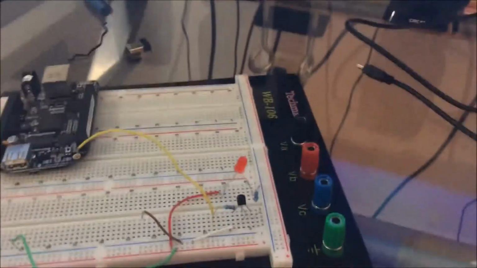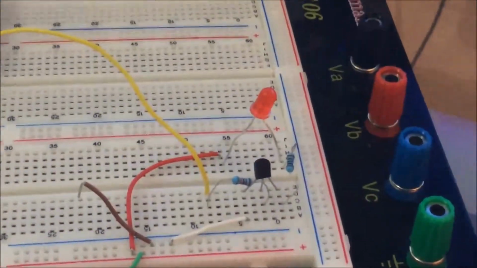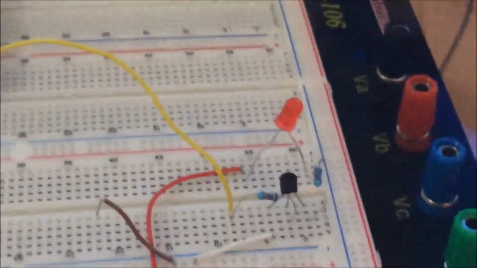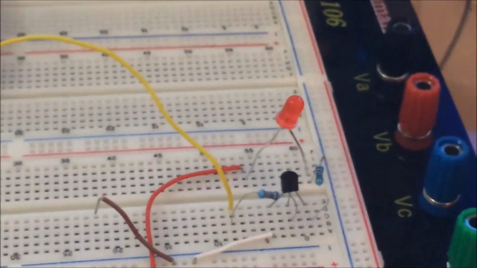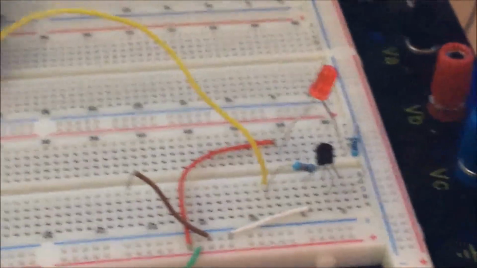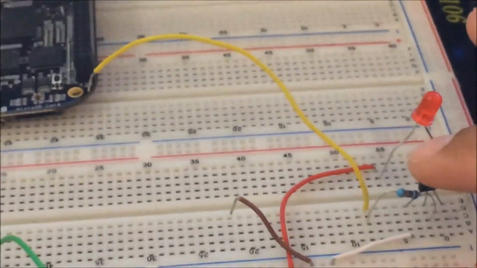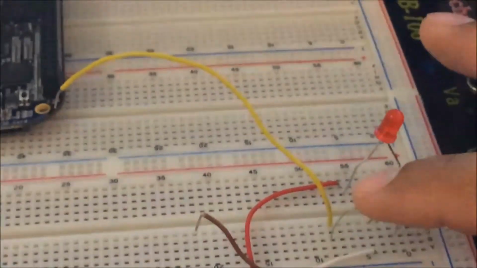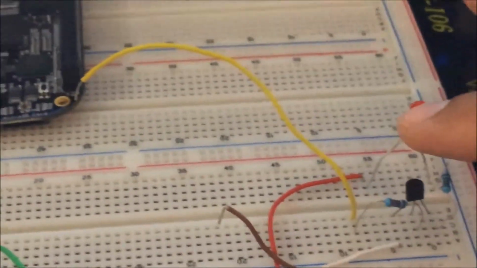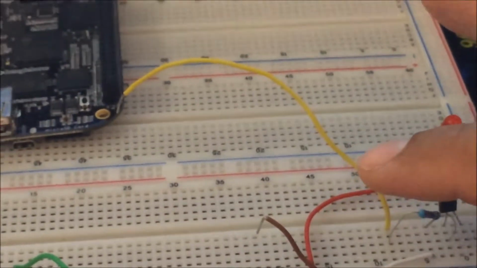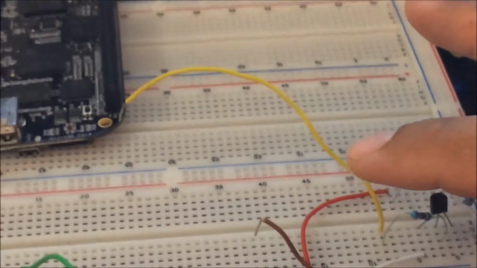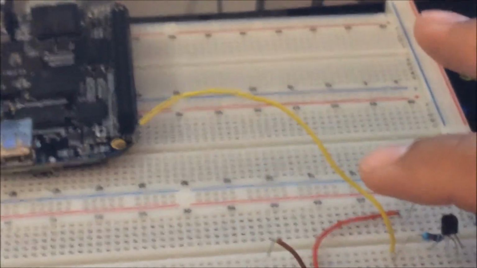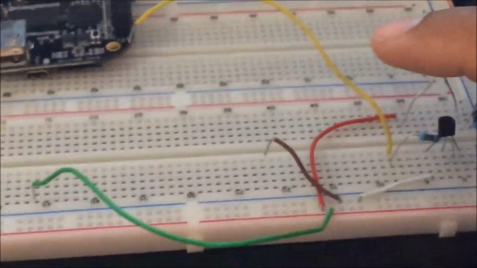Here I want you to take a closer look at the circuit. It's a pretty simple circuit. Here you can see a transistor. I'm using a transistor in order to not pull too much current from the BeagleBone. Here I have a 10K resistor connected to the base of the transistor. This wire goes to a pin of the BeagleBone. This will be the output of the BeagleBone that we're going to toggle with the C program.